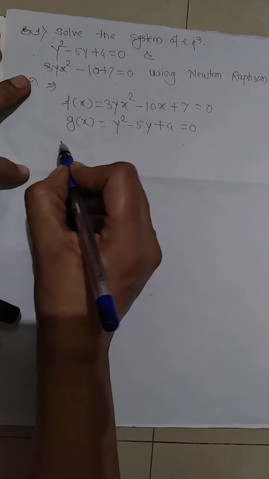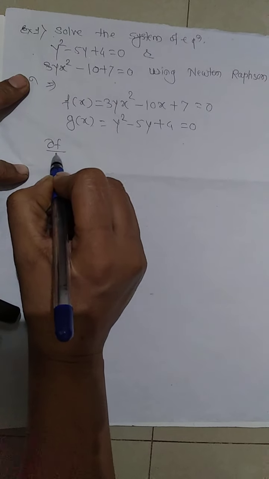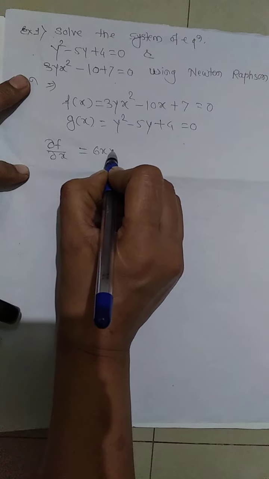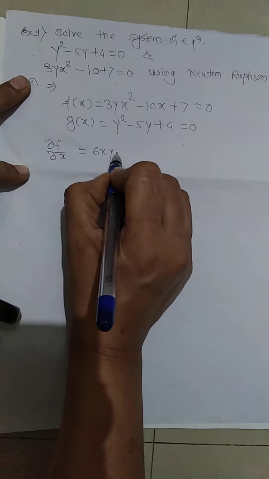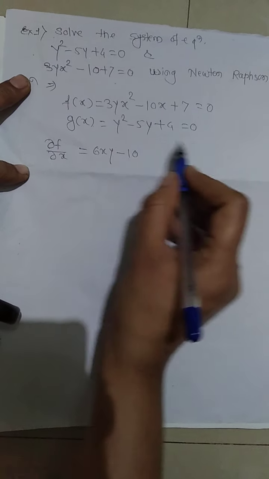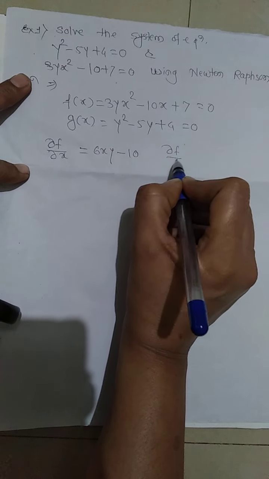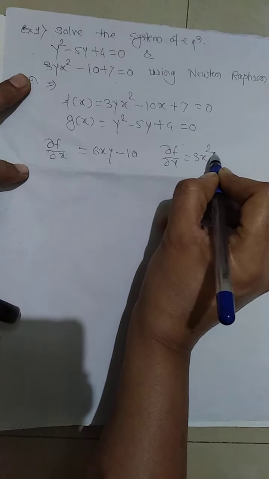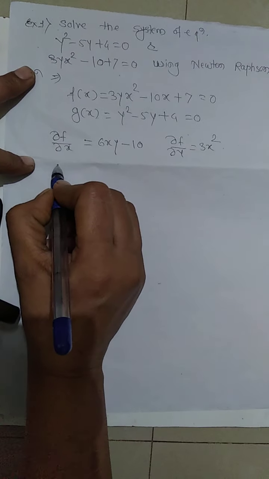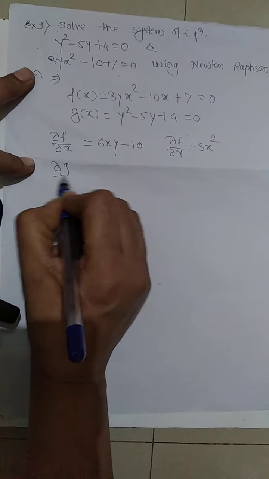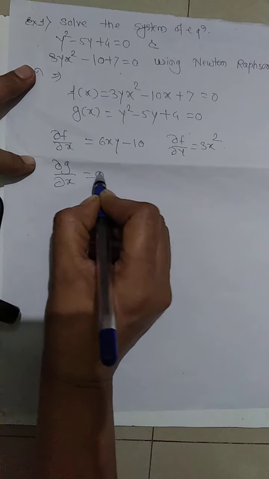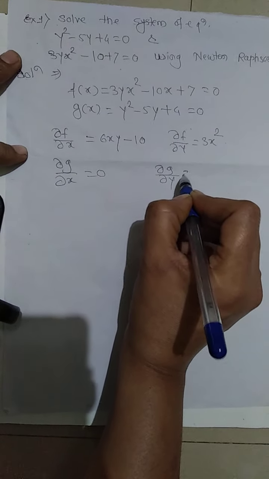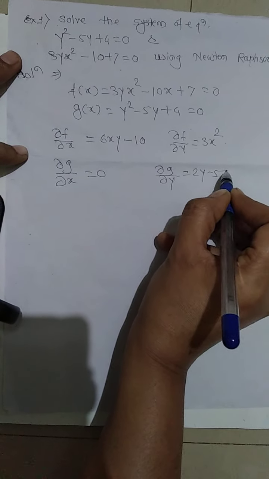Then find del f upon del x, that is 6xy minus 10, and del f upon del y, 3x square. Then find del g upon del x, that is 0, and del g upon del y, that is 2y minus 5.